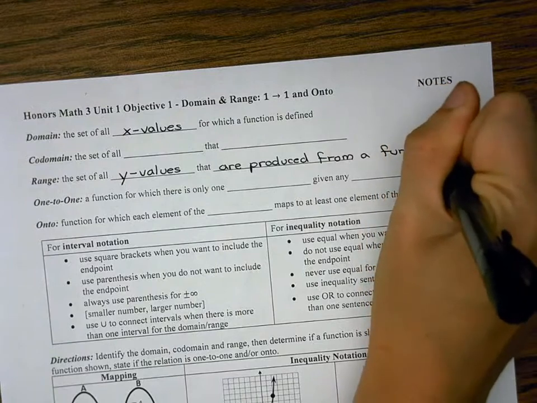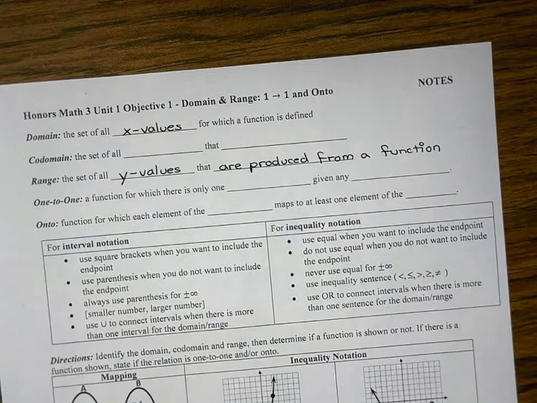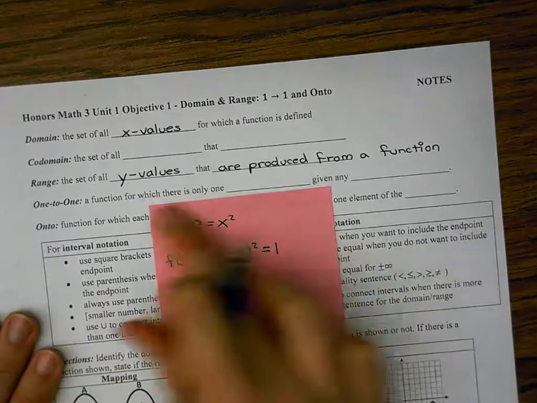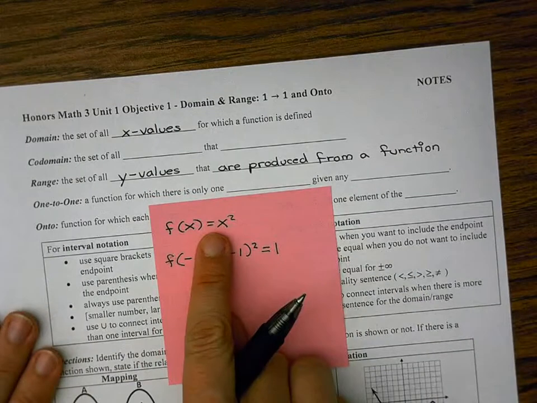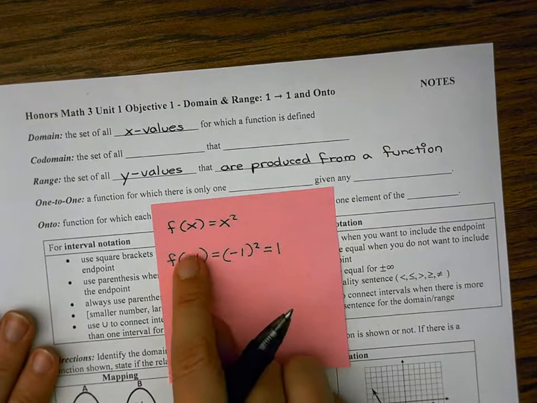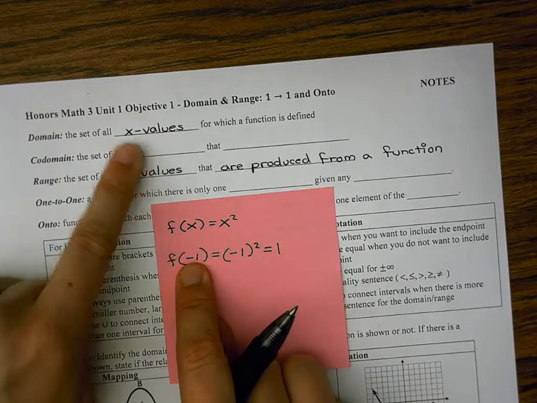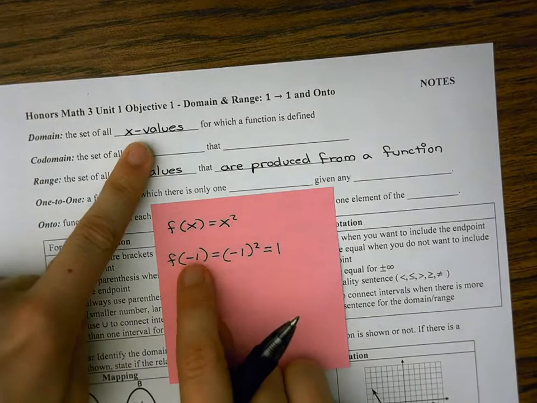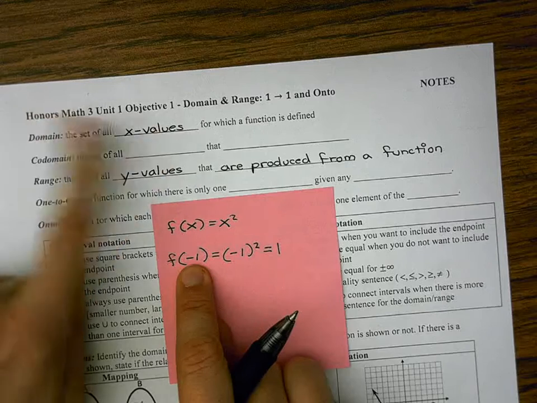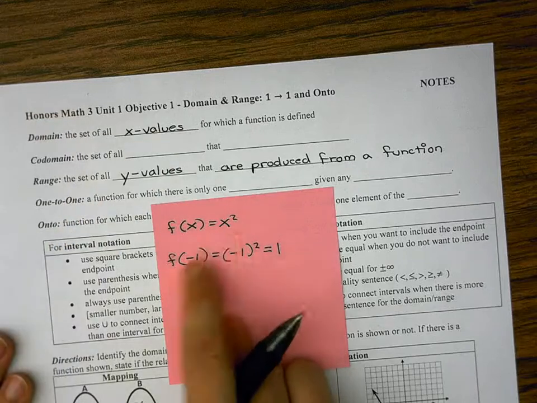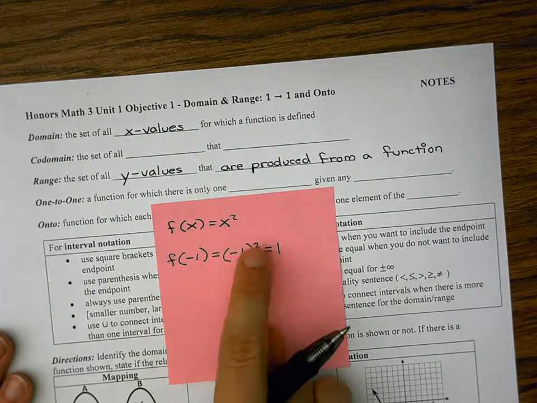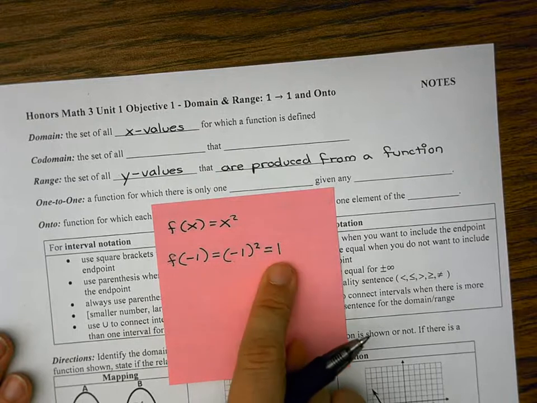And so an example of this is what I have written on my little post-it note here. If we have a function x squared, so our quadratic here, and I took an x value and plugged it in, that x value would then be part of my domain, so -1 would be part of my domain. And when I plug -1 into x squared, -1 squared, I get +1.